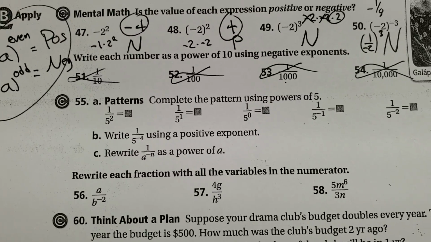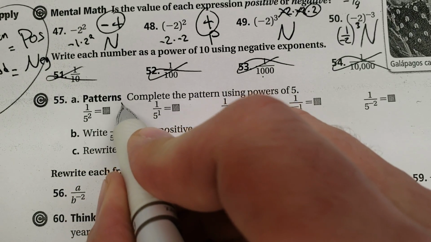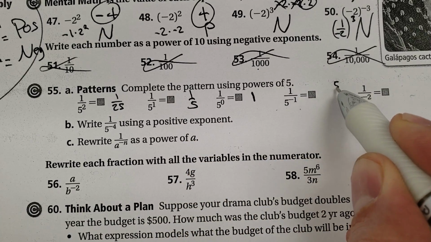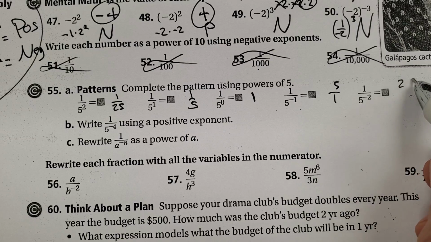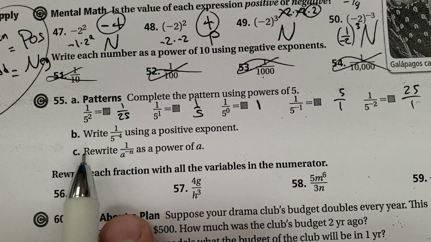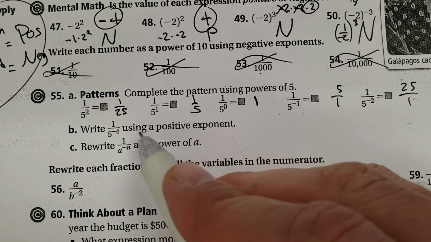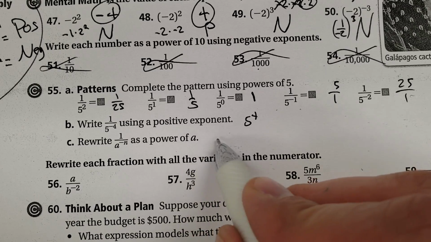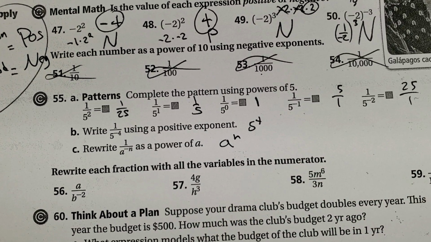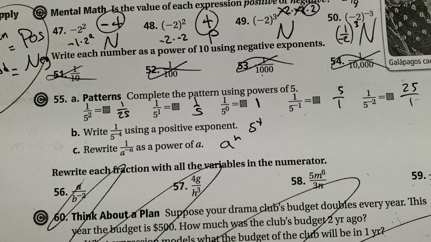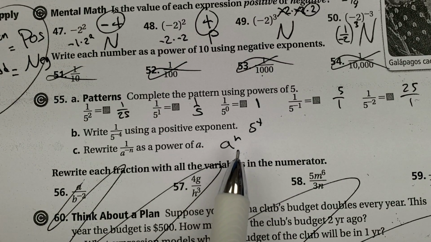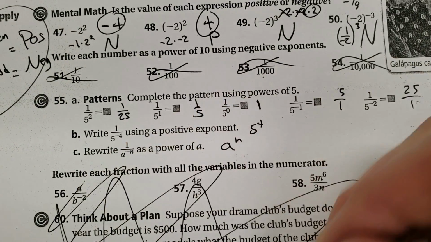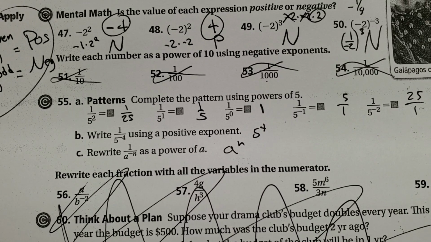Okay. 55a, a pattern. 1 over 5 squared is 1 over 25. 1 over 5. That's just 1. What are you? 5 over 1. 25 over 1. Cool. Rewrite using a positive exponent. That would be 5 to the 4th. Rewrite 1 over the power of a to the n. What? I don't really understand what they were trying to prove there. Yeah, I already knew that. If it's negative on the bottom, it's positive on top. I already taught you that. What are you trying to do, book? Trying to teach the kids stuff that I have already taught them? How dare you? Okay, there you go.